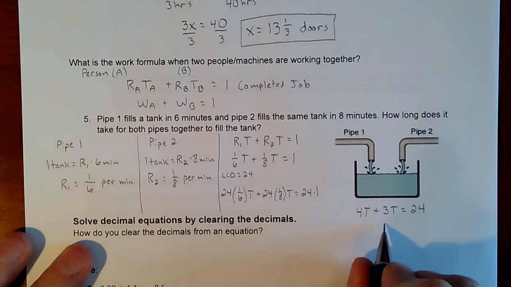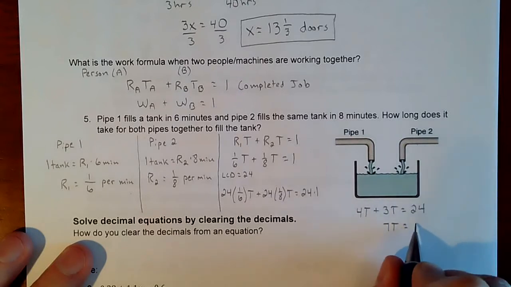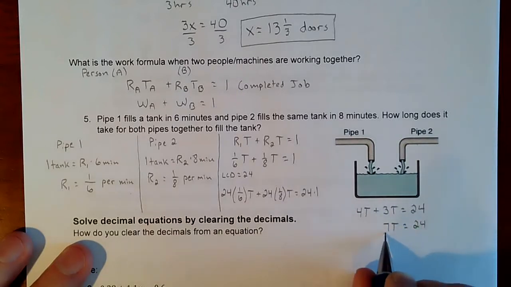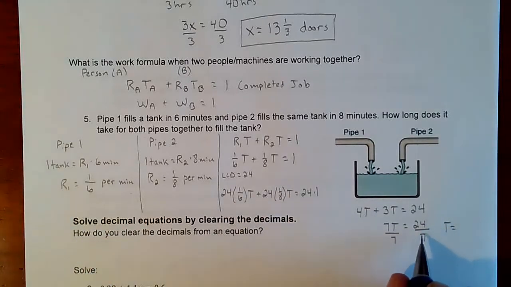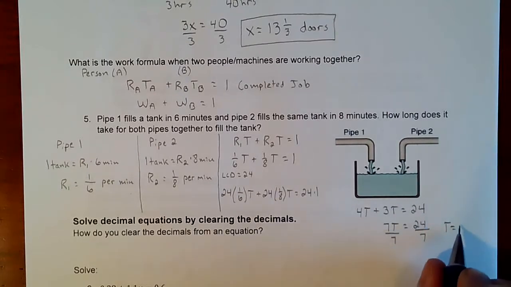So that together makes 7t, if I combine my like terms, equals 24. I get t to equal 24/7. That doesn't mean a whole lot for time, but I can do 24 divided by 7. 7 goes into 24 3 times, which is 21, and I would have 3 left over.